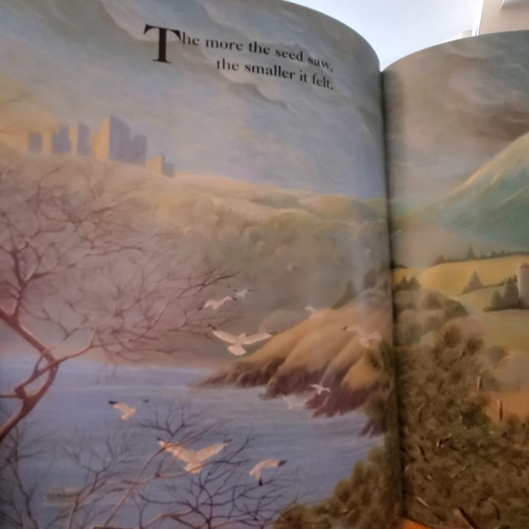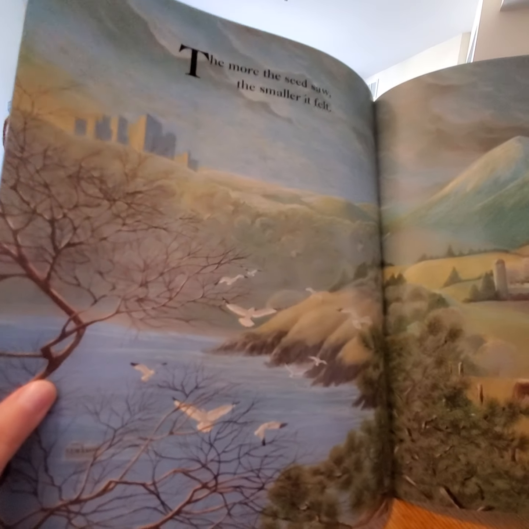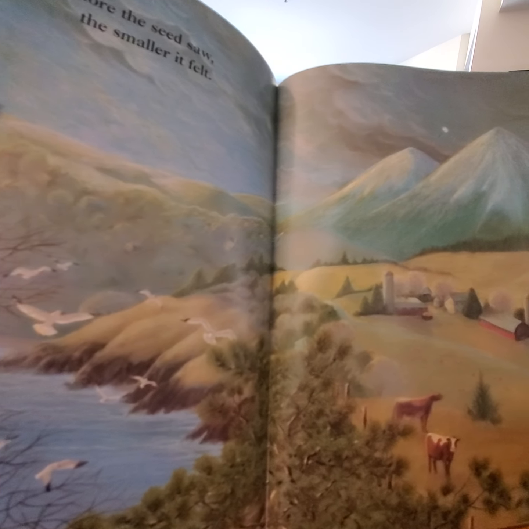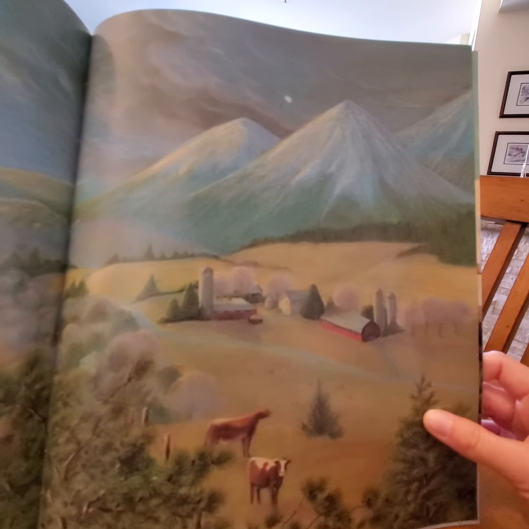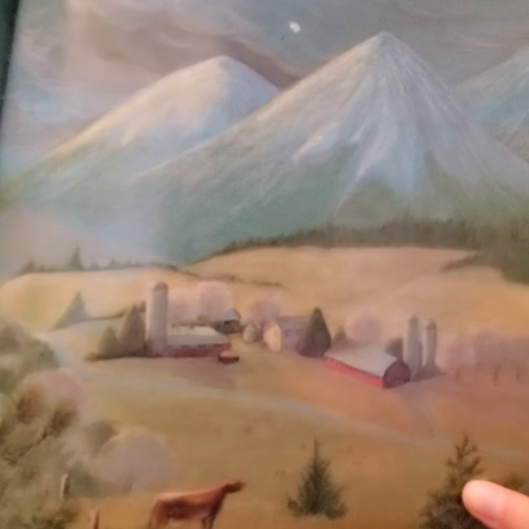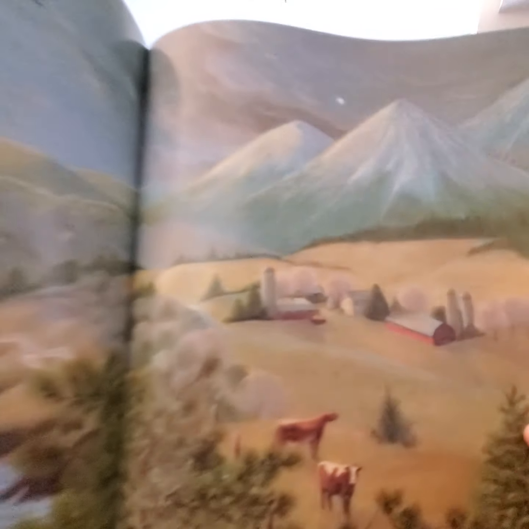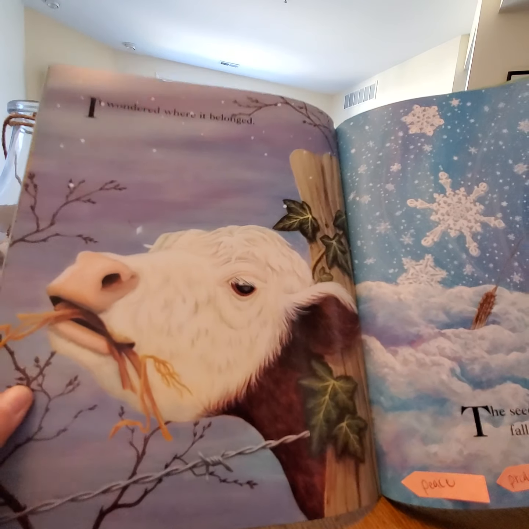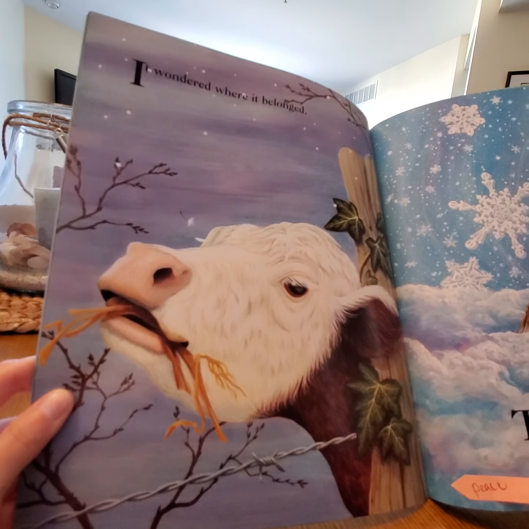The more the seed saw, the smaller it felt. This seed is really traveling. And check out, there it is up there by the mountains. It wondered, where did it belong?